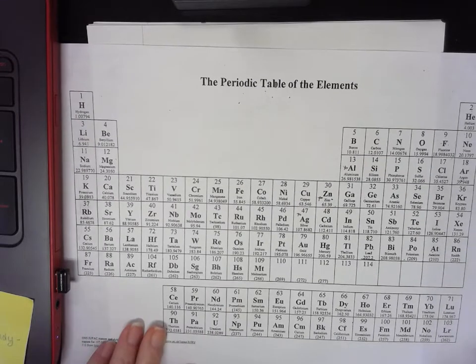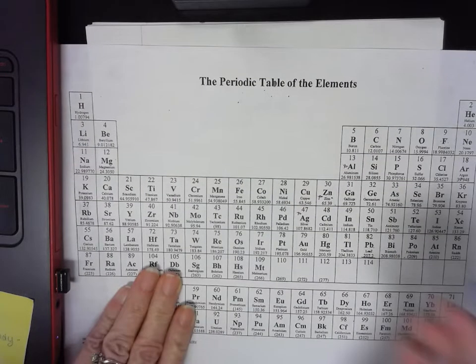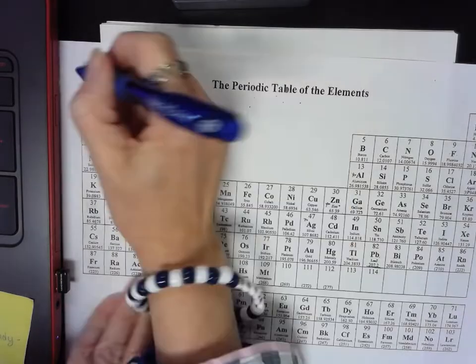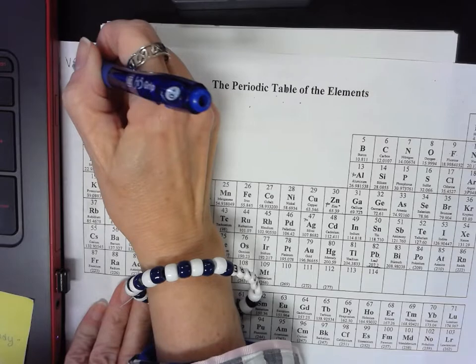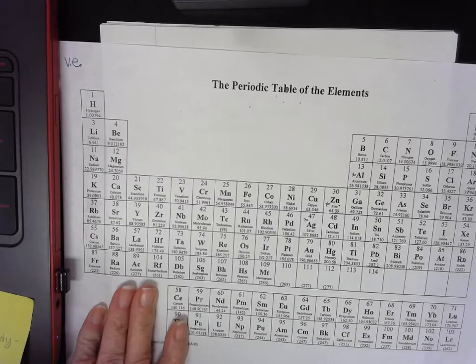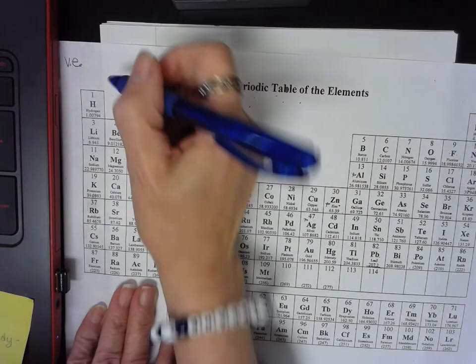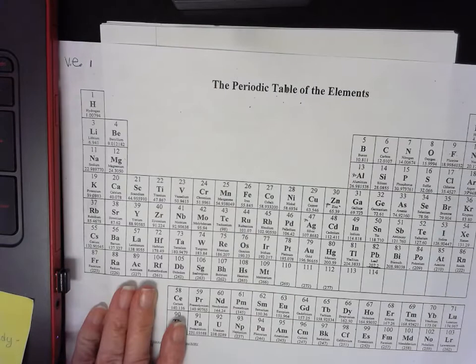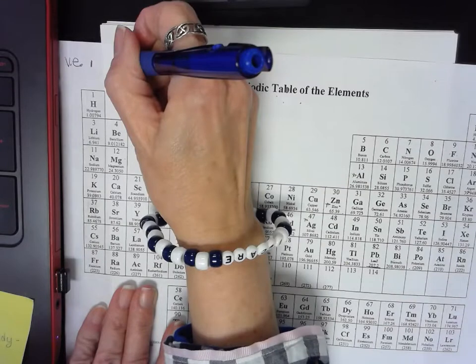Let's start off with the number of valence electrons. Okay, valence electrons, VE. The valence electrons are the electrons on the outermost part of that shell. The valence electrons are the ones that actually do the reacting. This family has one valence electron. This family has two valence electrons.